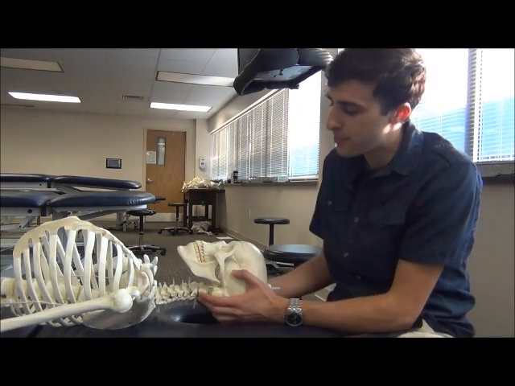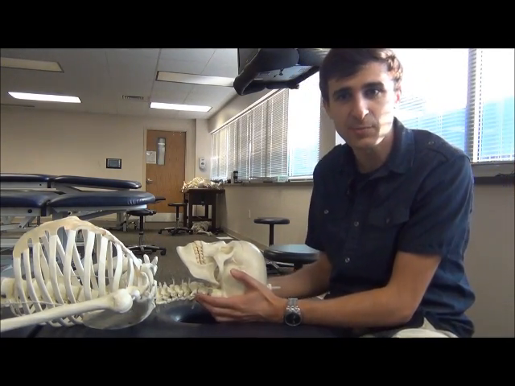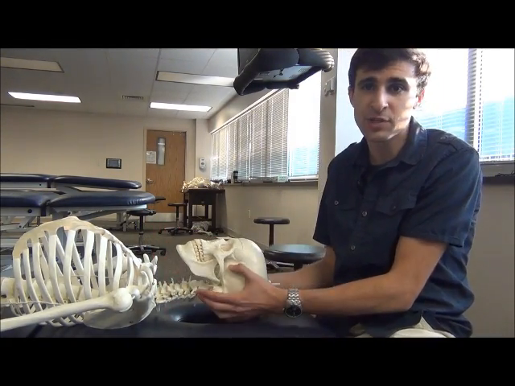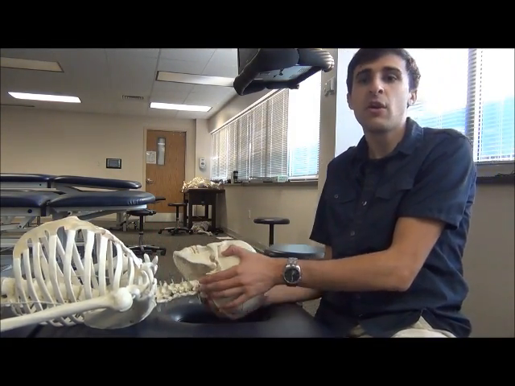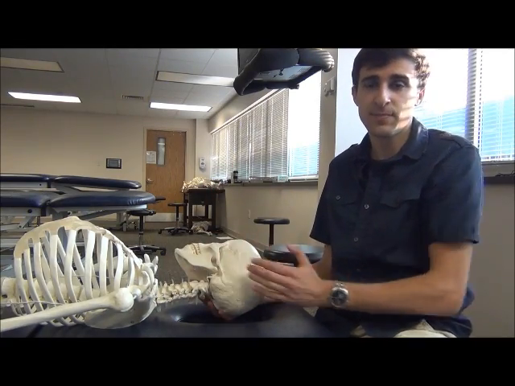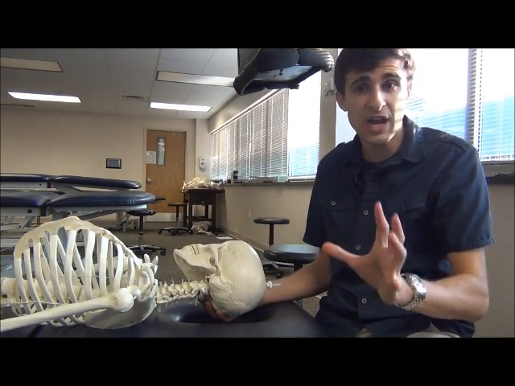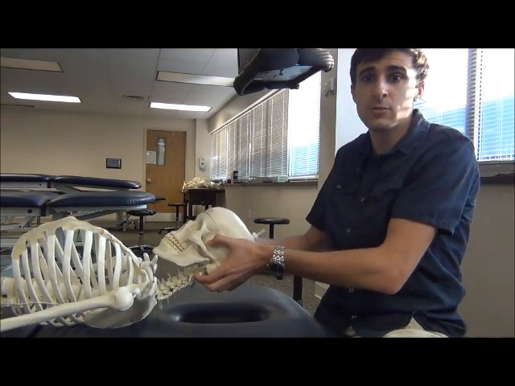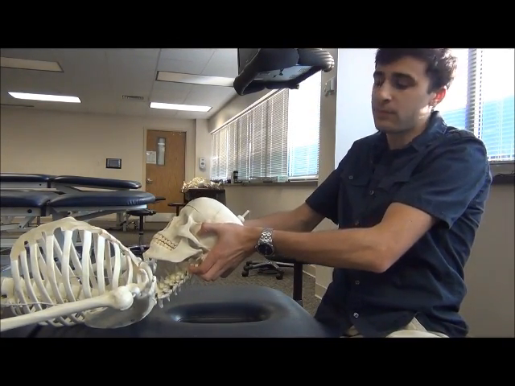However, we're not really isolating the AA in this position, because when we do this, we're engaging some of these lower cervicals when we take the patient into rotation from a neutral position like this, right? So the other way of diagnosing the AA, simply enough, you're going to take the patient into full flexion, okay?